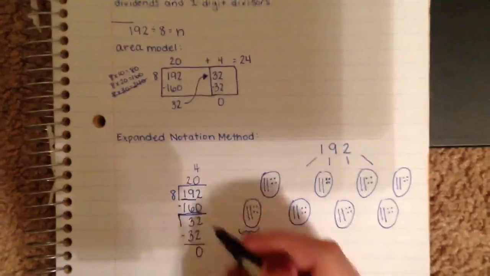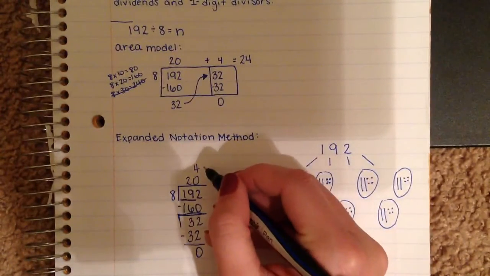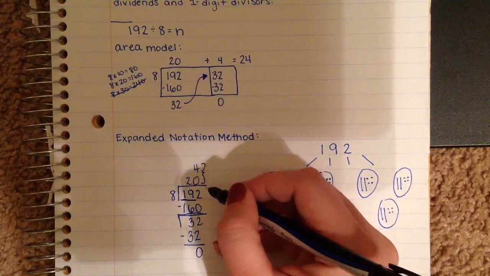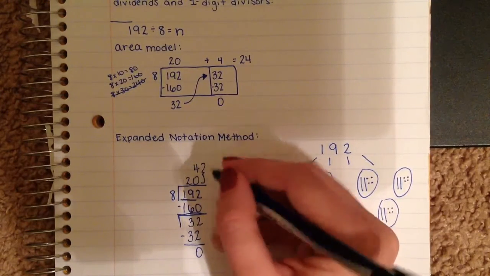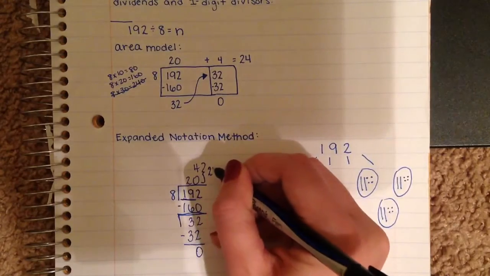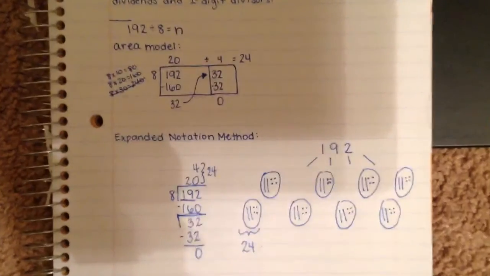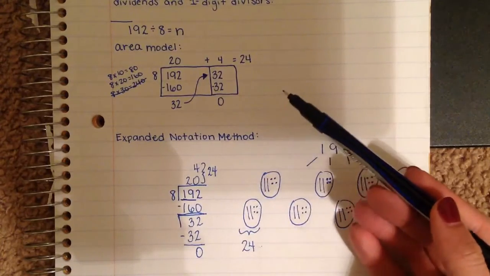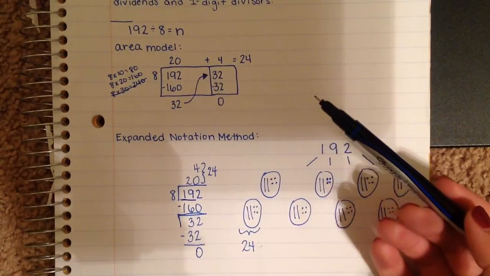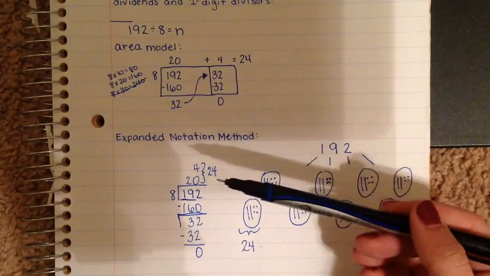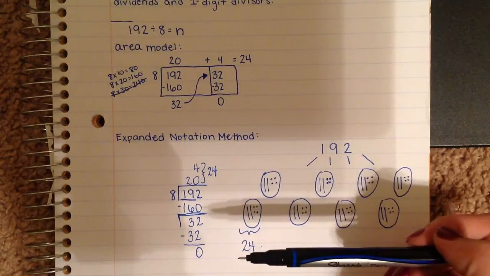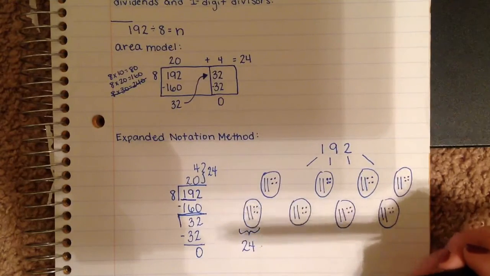Using our model, we find our quotient by adding the two pieces up here. So 20 plus 4 is 24. We got the same answer that we did in our area model, which is our goal, because remember that no matter what method we use to solve the equation, the quotient should always remain the same.